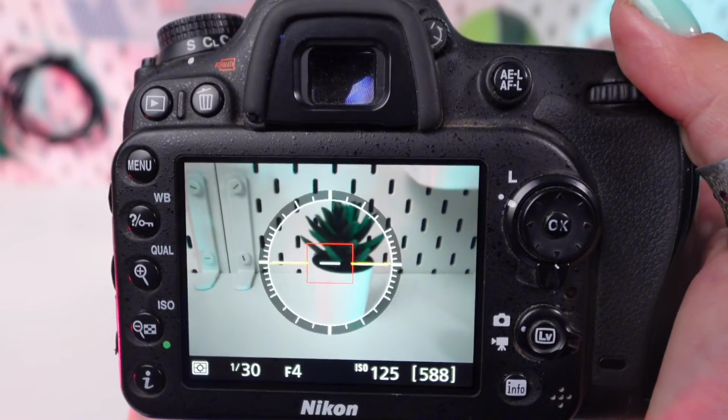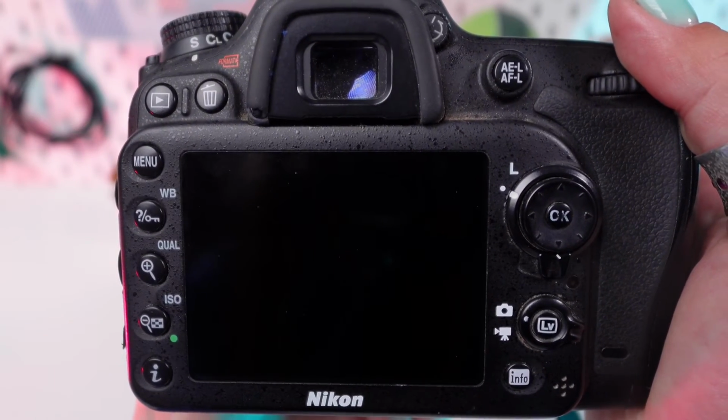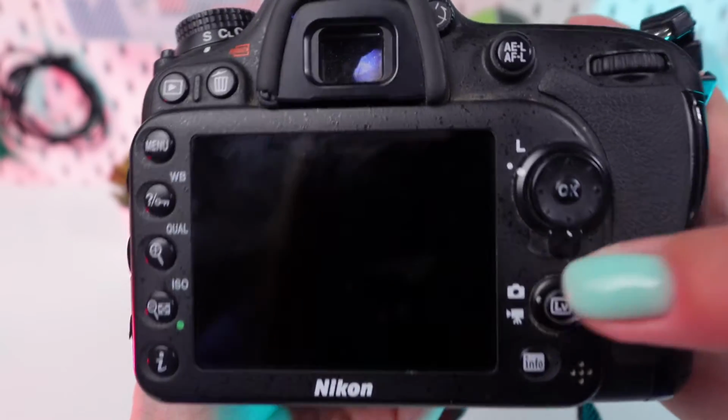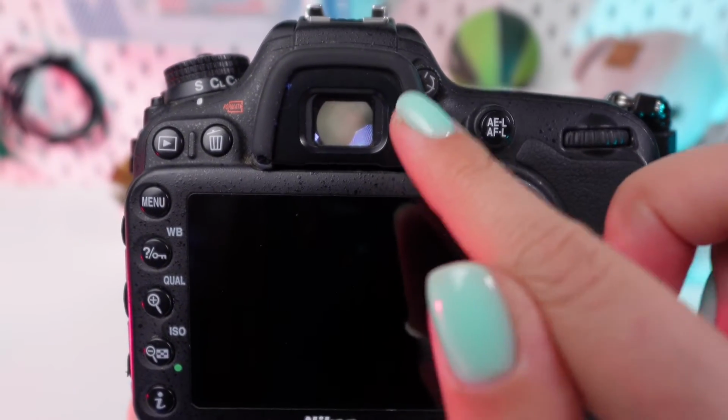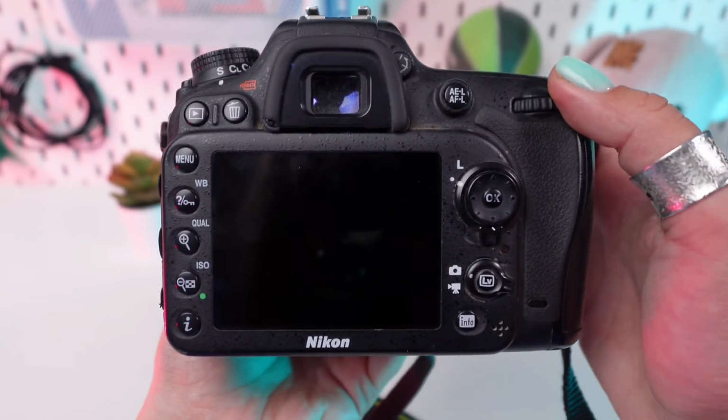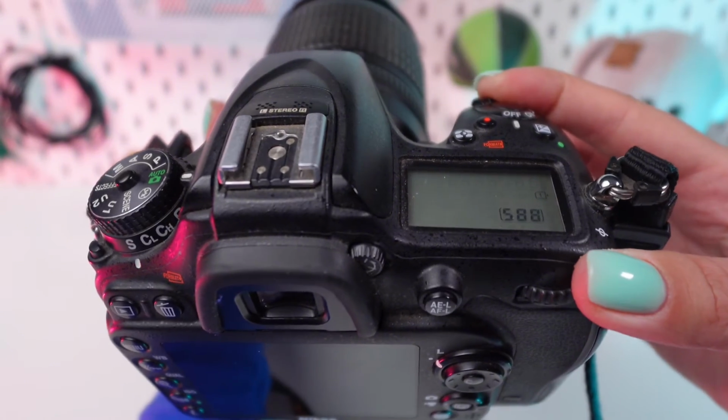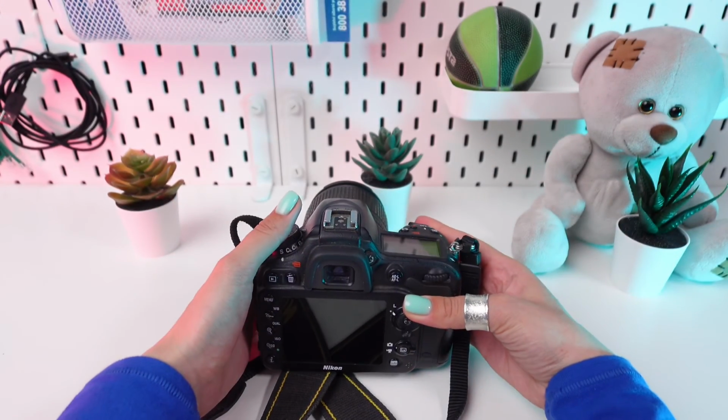Flip the Live View lever back to its original position to turn off Live View and return to using the viewfinder. And there you go. You now know how to use the Live View function on your Nikon D7100.